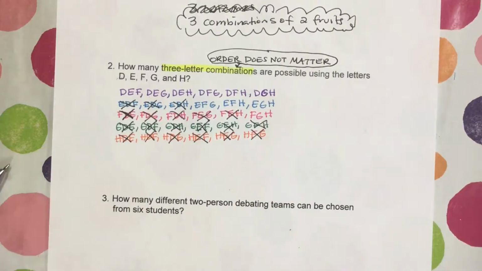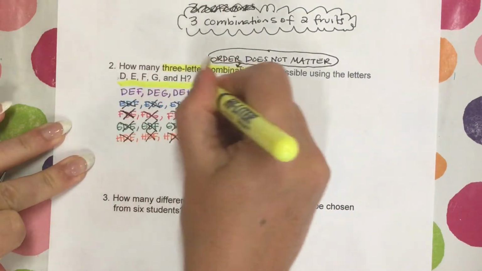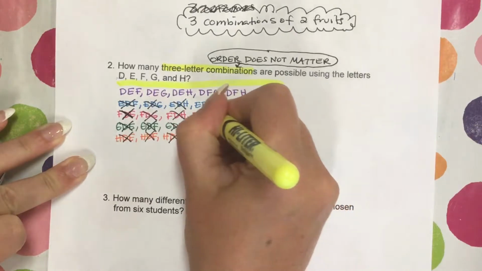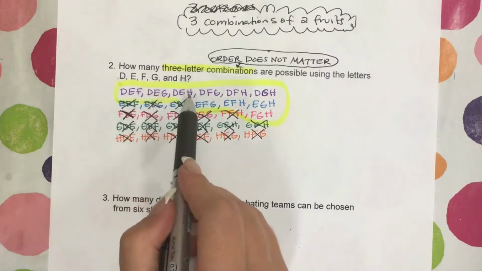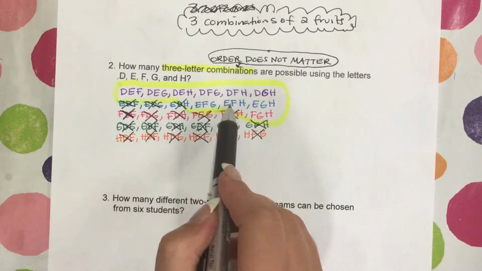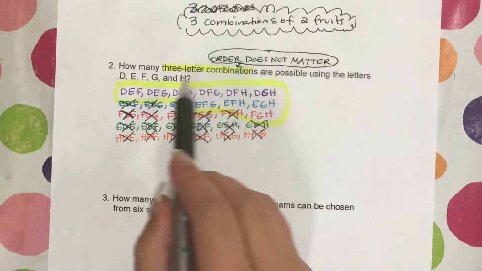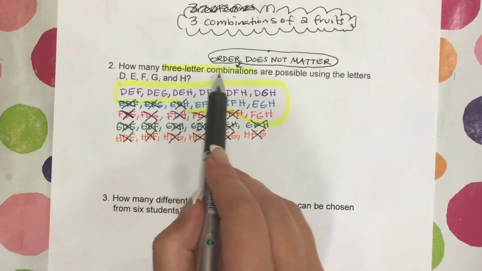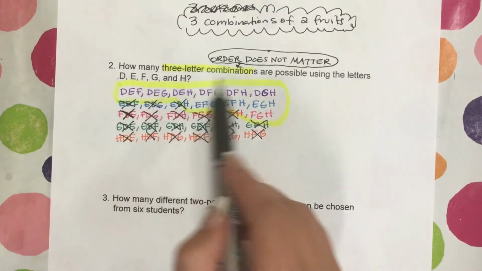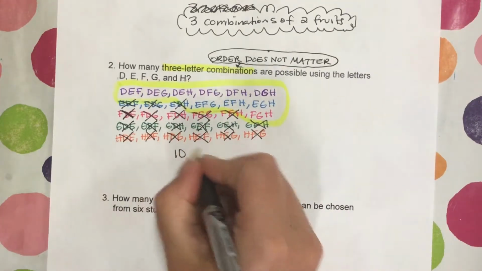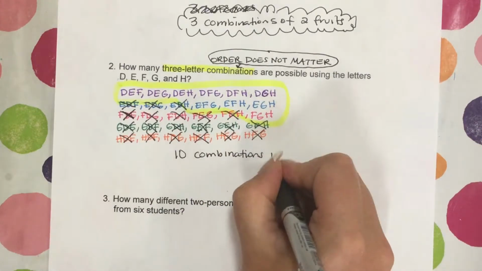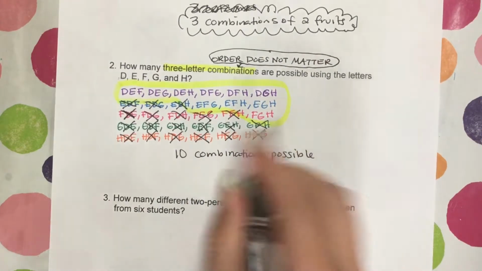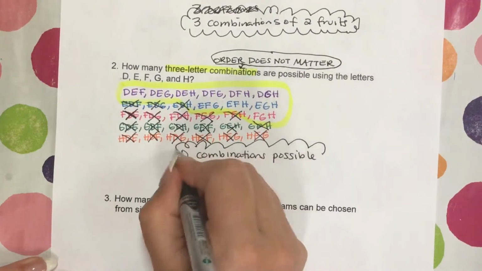So let's go ahead and count up all of the three-letter outcomes that we have, which would be right in this region right here. So we have 1, 2, 3, 4, 5, 6, 7, 8, 9, 10. So there's how many 3-letter combinations are possible using the letters? There are 10 combinations possible. All right, there we go.